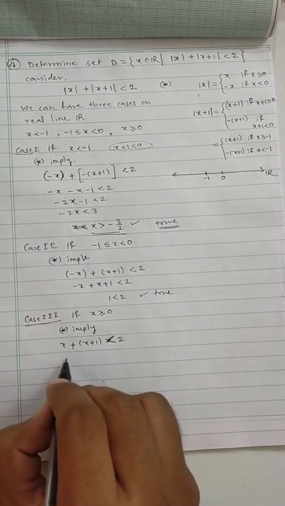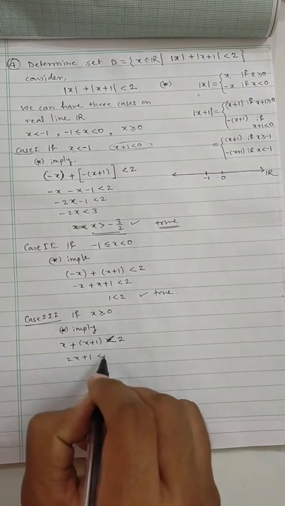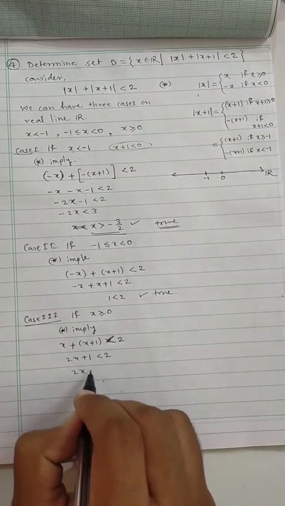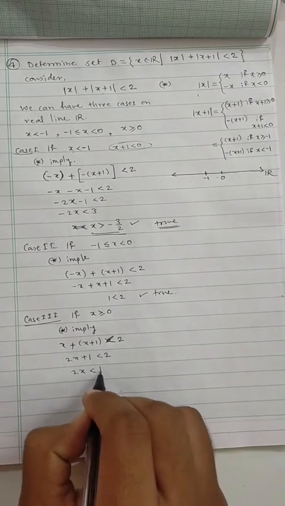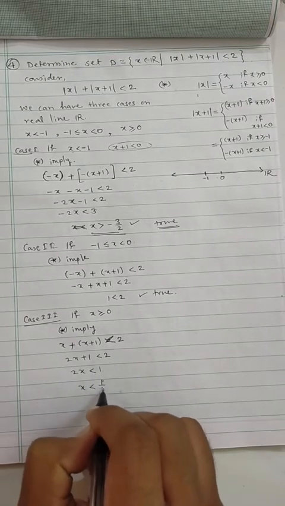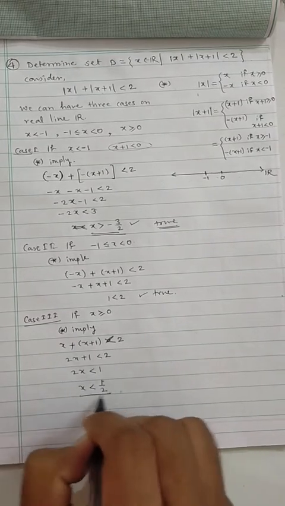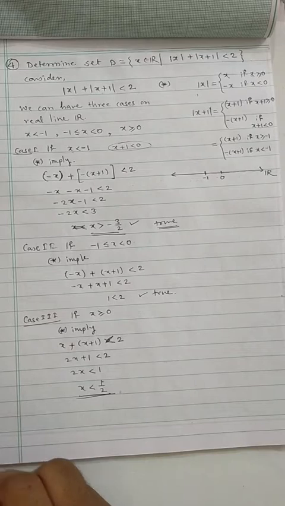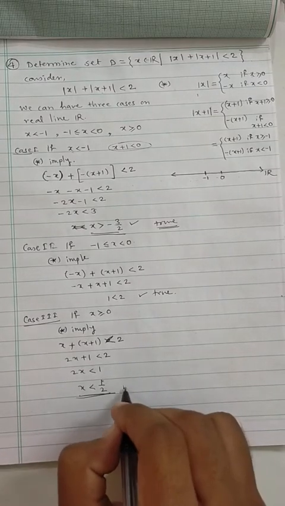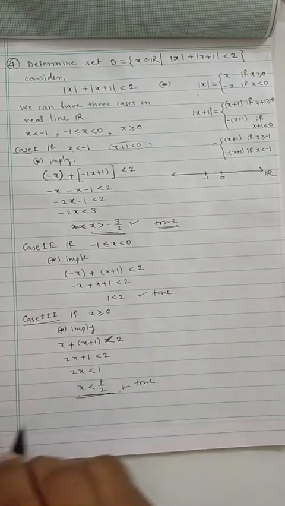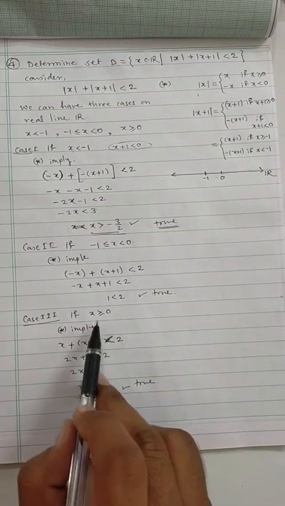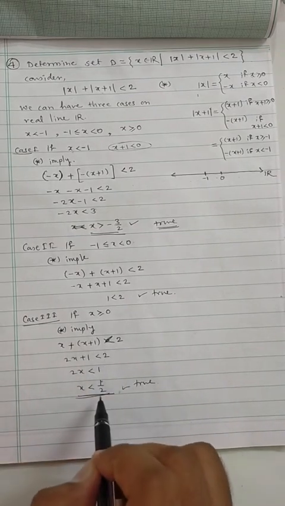So it will be 2x plus 1 is less than 2. So 2x is less than 1. So x is less than half. So what do we want? x should be less than half. The statement is true, x is greater equal 0.